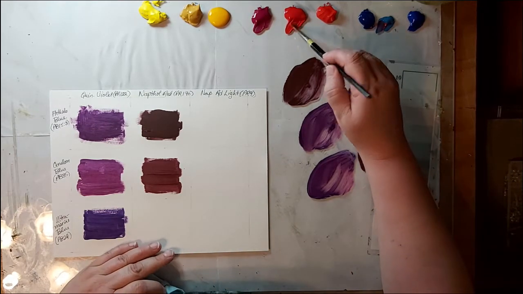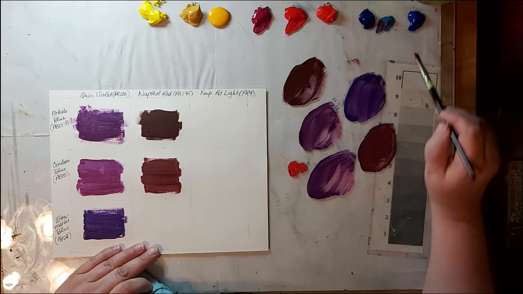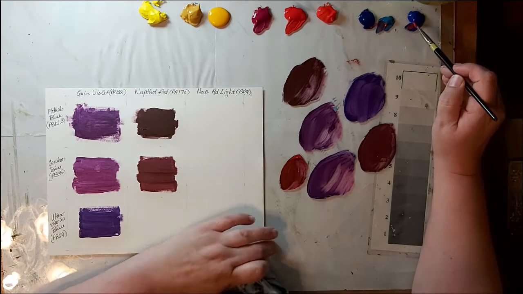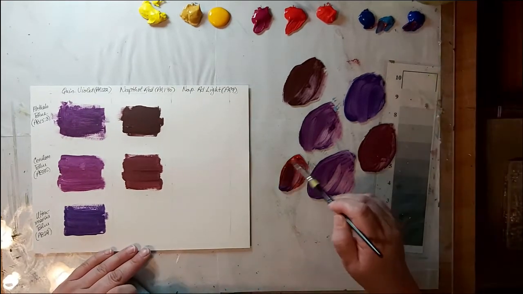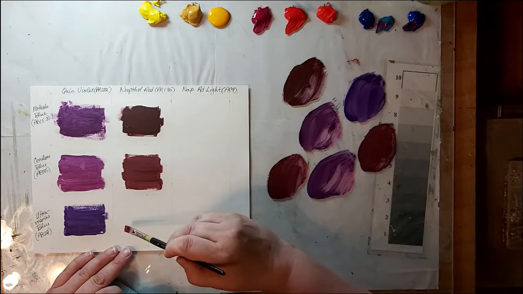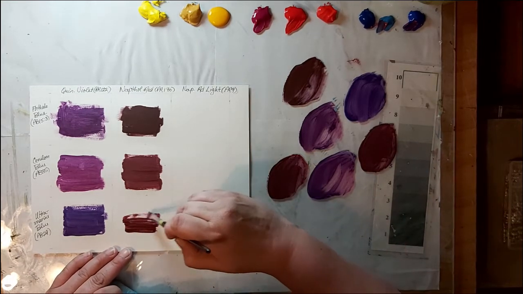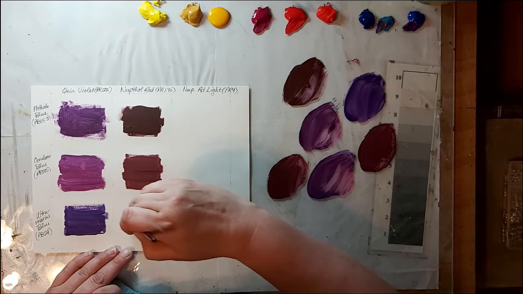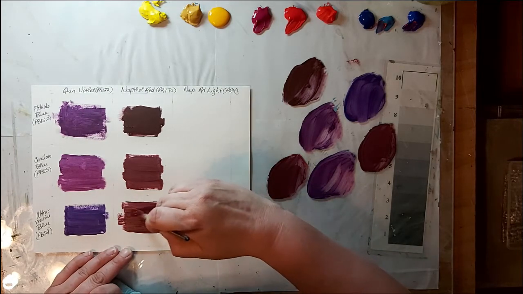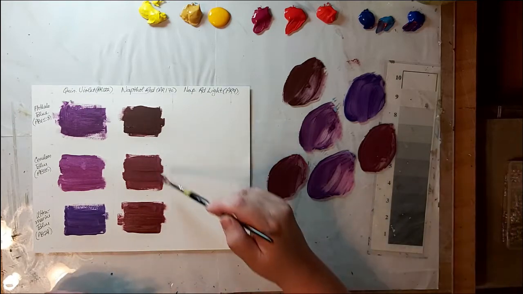Then if we take that same naphthol red and we put the ultramarine blue into it, you're still getting a more tertiary violet, but it's not as brown as those other two.